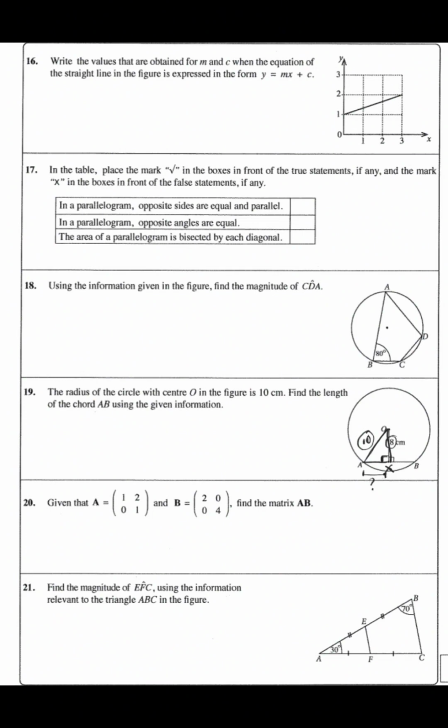With Pythagoras' theorem I can write 10 squared is equal to 8 squared plus AX squared.